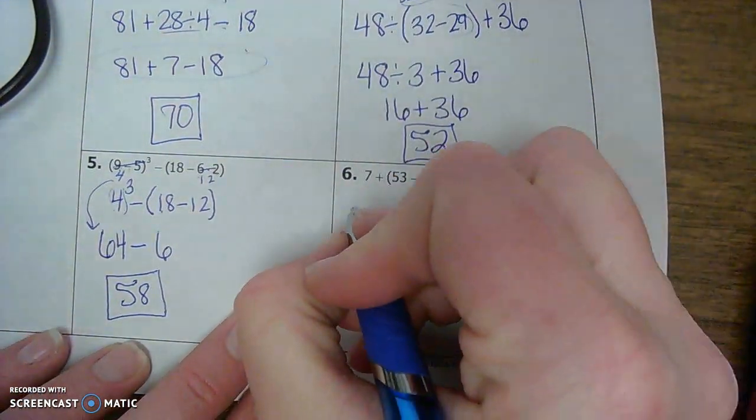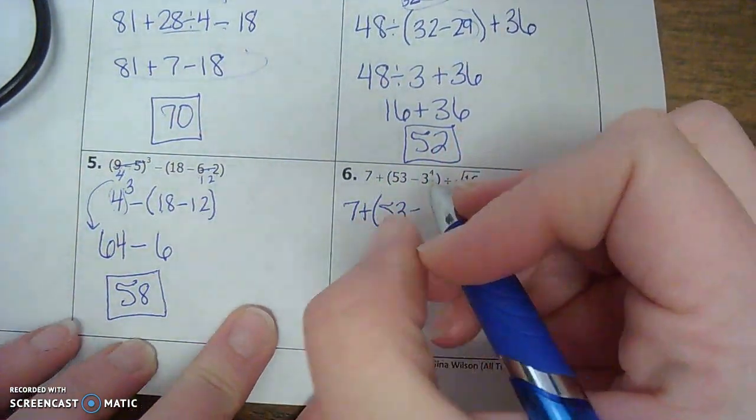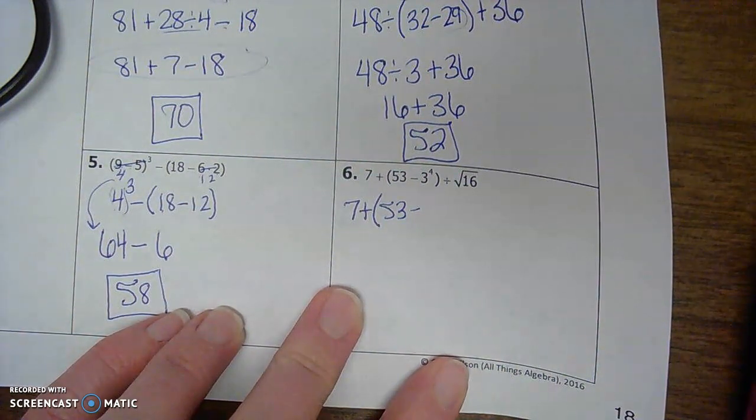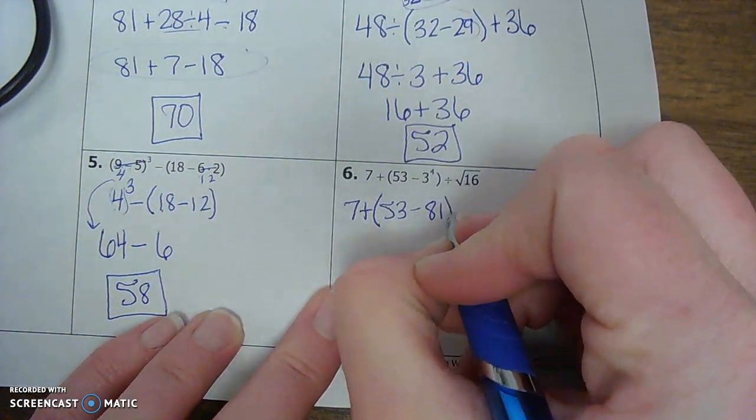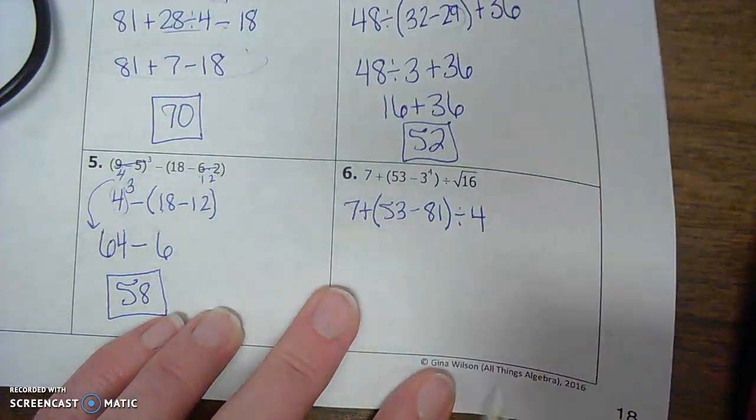Number 6, 7 plus parentheses, 53 minus 3 to the 4th power is 81, divided by the square root of 16 is 4.